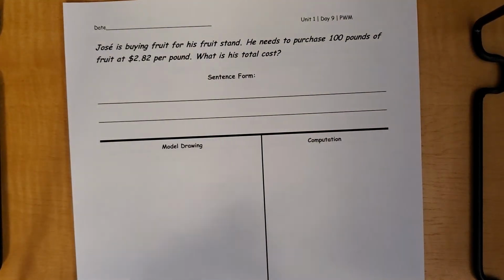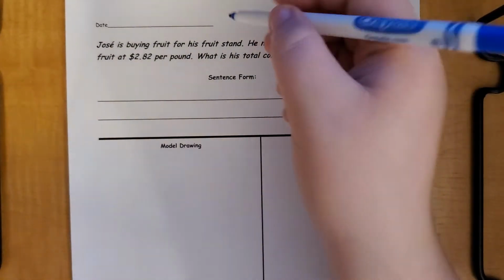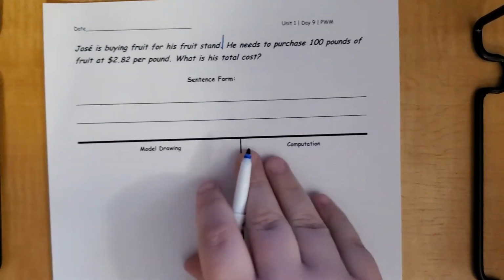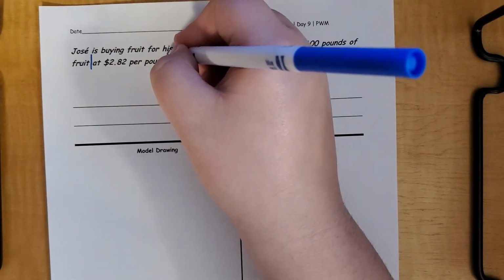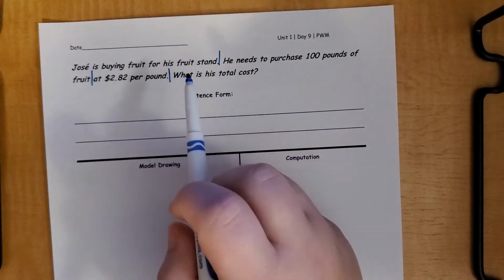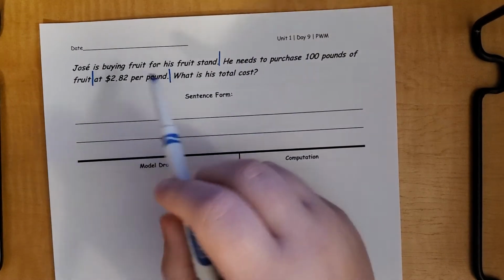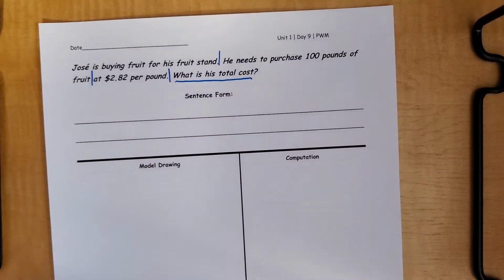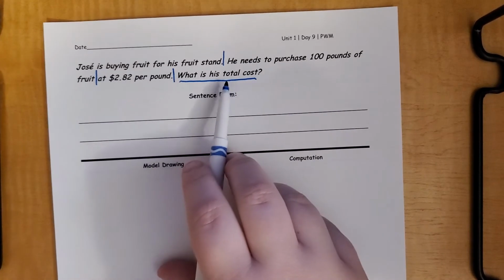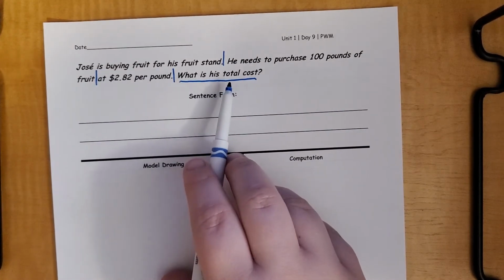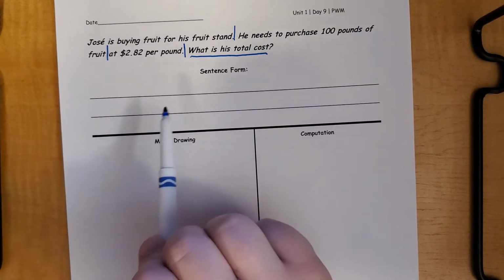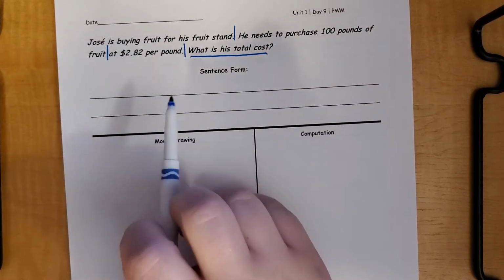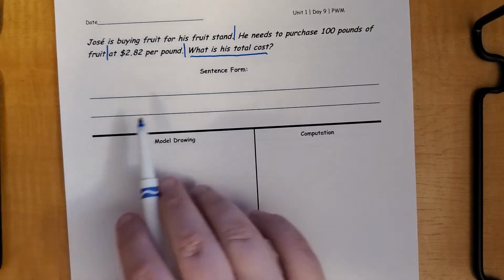All right, so I'm going through. We know that we have Jose buying fruit for a fruit stand. He's going to buy 100 pounds of fruit, and it's going to cost him $2.82 a pound. That was another tricky one where the chunk was in the middle of a sentence. I hope you caught that. What is his total cost? All right, that question right there actually helps me out a little bit because this word total is already in my question, so I already know where my question mark has to go. It'll be at the end of that bar because I won't know what my total is. Make sure you're getting your sentence in there. Remember, we're talking about Jose and how much it's going to cost him, so make sure your sentence reflects that information.